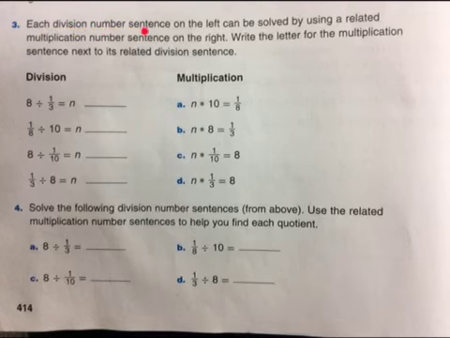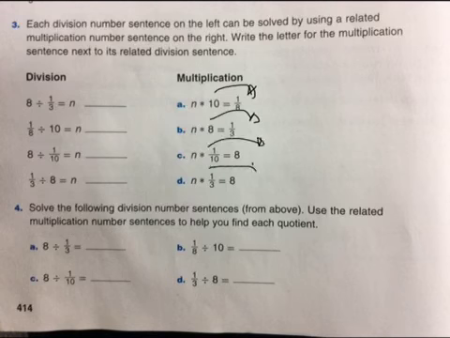Each division number sentence on the left can be solved by using a related multiplication number sentence on the right. Write the letter for the multiplication sentence next to the one that is related. Okay, so which one of these is these? Which one of them are the same? Well, let's take a look. In class, we've talked about isolating the variable. When we look here, these variables need to be isolated, so we must invert the operation by bringing the 10 to the other side, bringing the 8 to the other side, bringing the 1/10 to the other side, and the 1/3 to the other side.